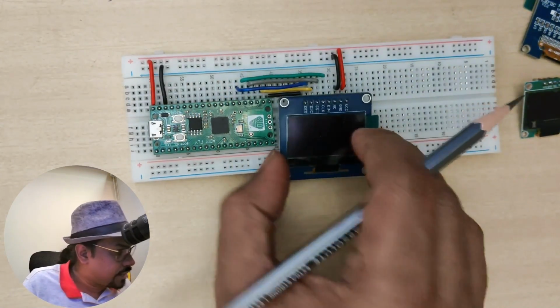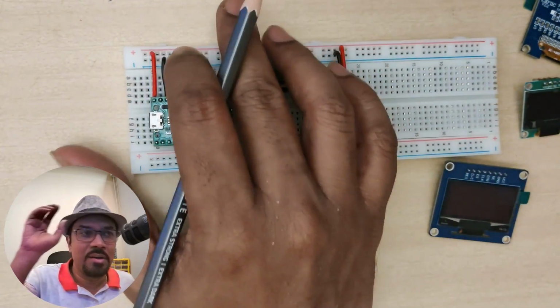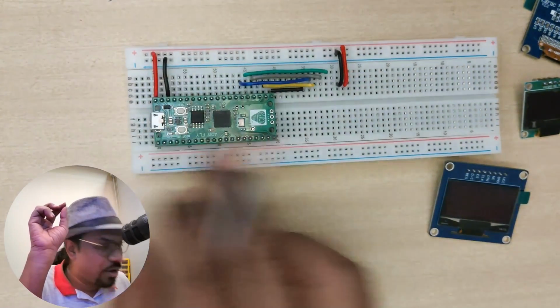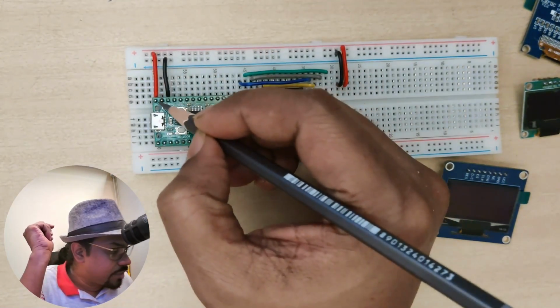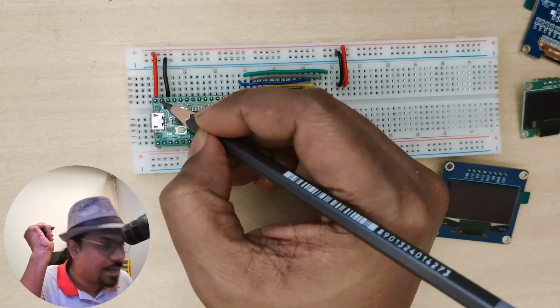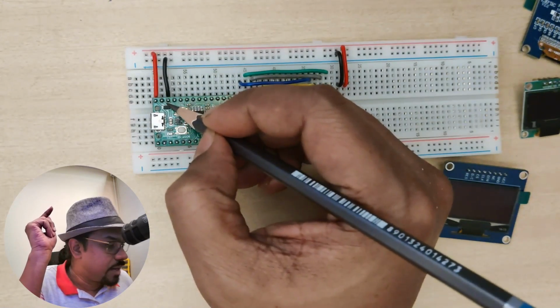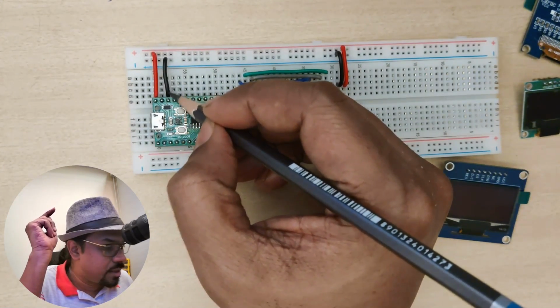You can also see that from the pin out, which I have shown you in my previous video about the pin outs for the Raspberry Pi Pico. I'm just going to recap that. This particular pin, I left the 39th pin, which is the VSys, but I'm using the 38th pin, which happens to be the ground pin.